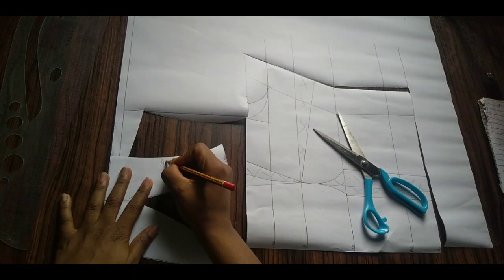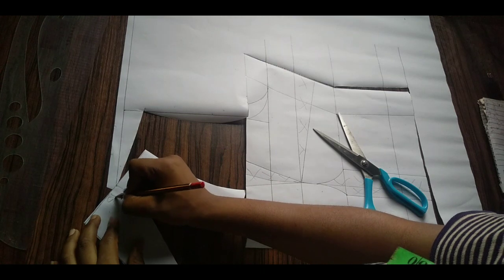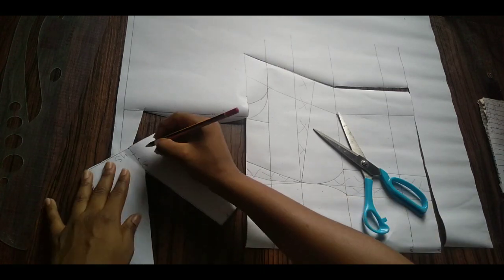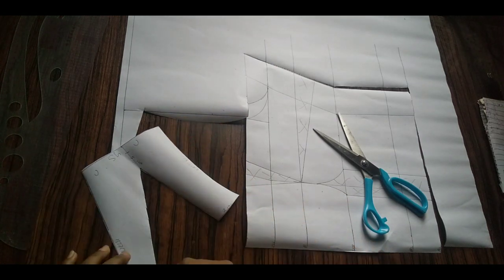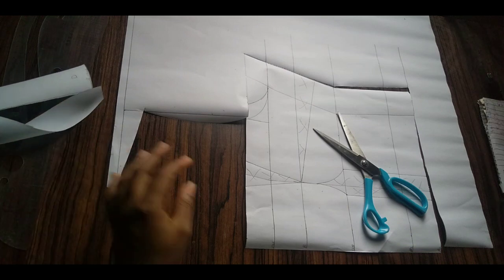Okay, so using my pencil, I'll mark my armhole, my shoulder, and my neckline. I'll mark up and down. I did this so that I wouldn't get confused on knowing which part is which.